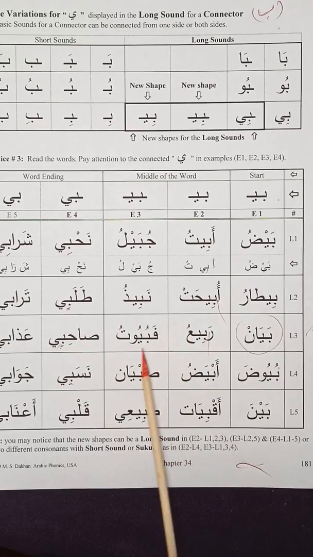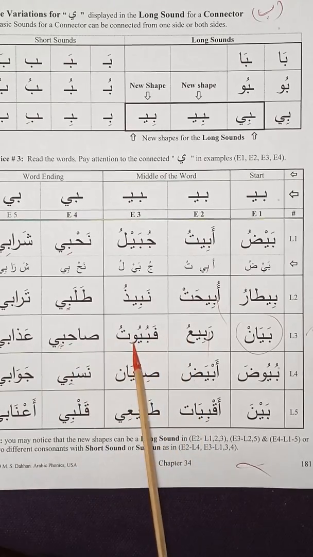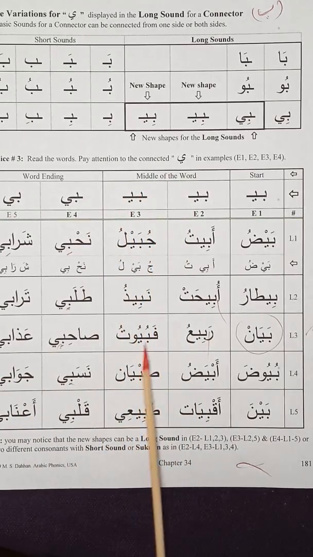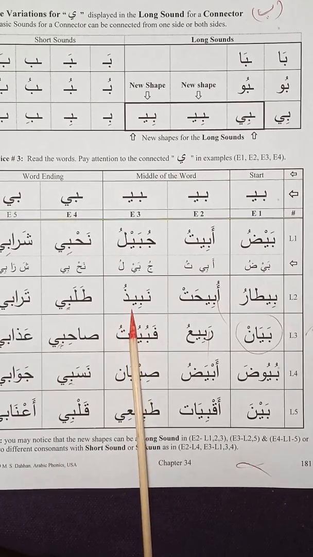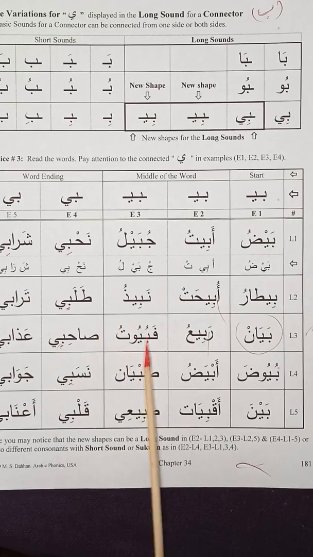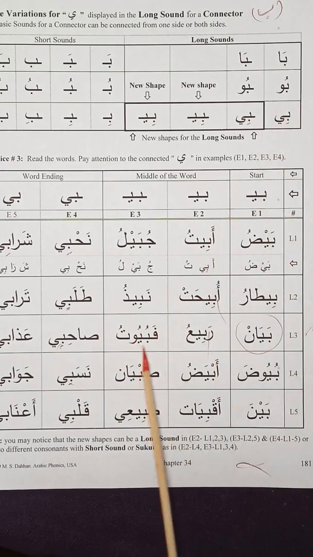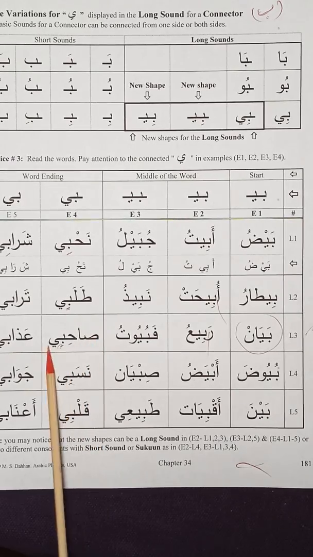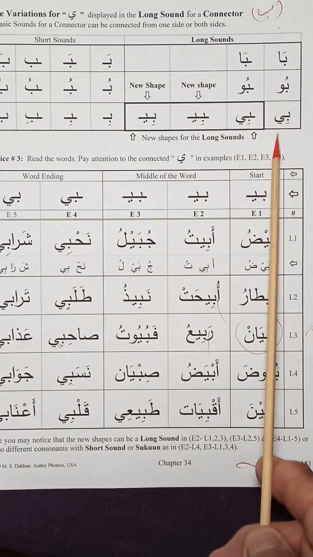Here, fa, bu, you, tu. All right. This structure here very clearly is this one here. That's what it is. But it's the bu and then you. They both have the short sound, so it's not B, it's not this one here. This very clearly is bu and you, that's a long sound too. All right. Sa, hi, B, long sound. Very clearly here it's a B, it's this one here.